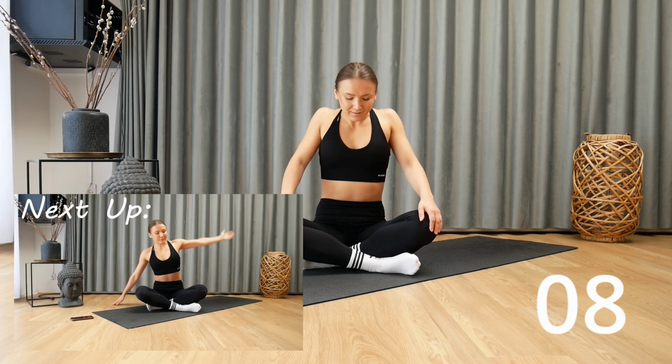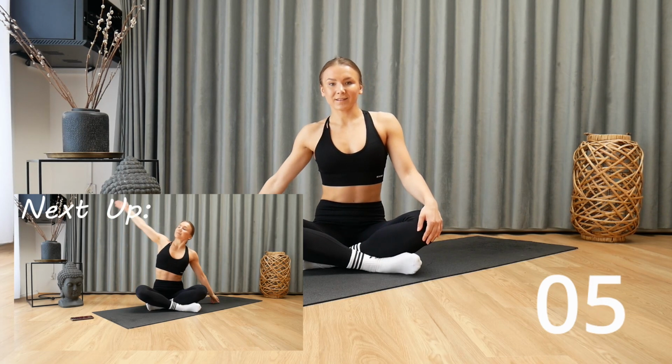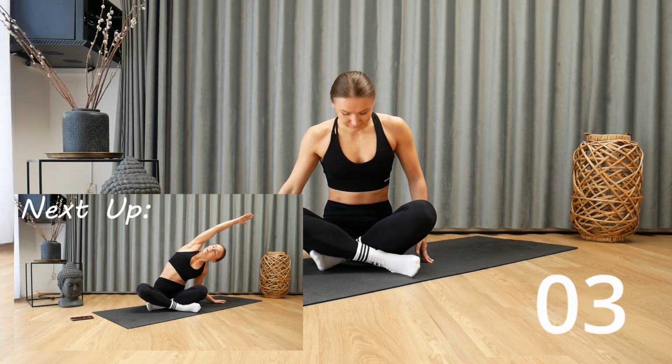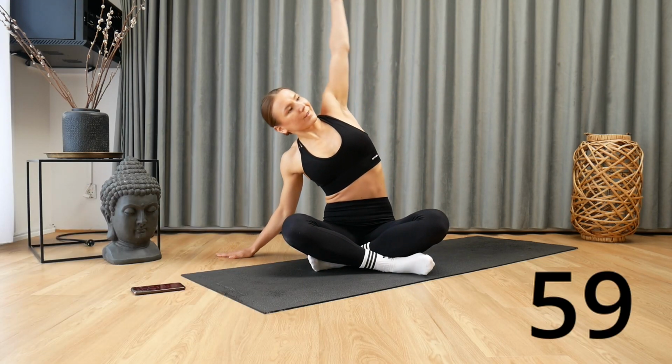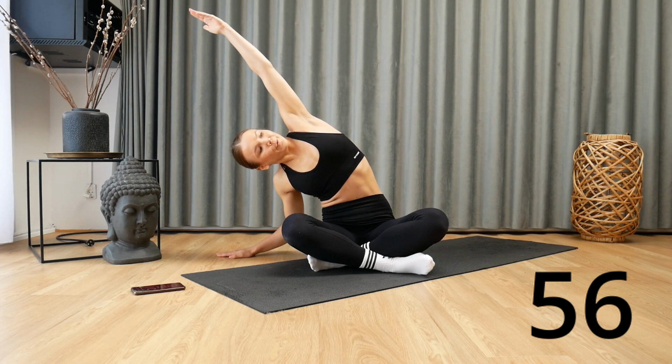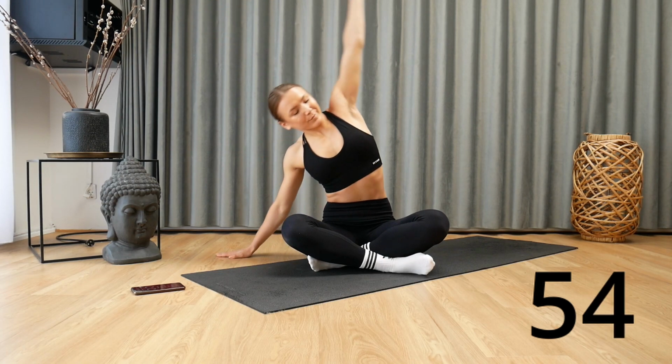We will transition to your second stretch today, which is a side bend. Stay in the seated position. You're going to face your hips forward. Make sure both sitting bones are staying on the ground.